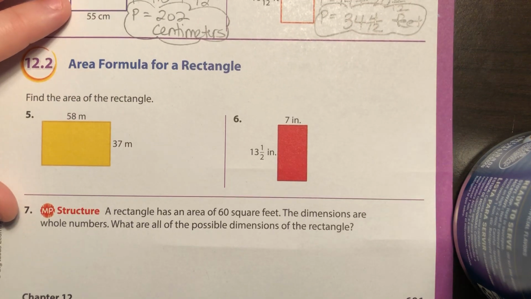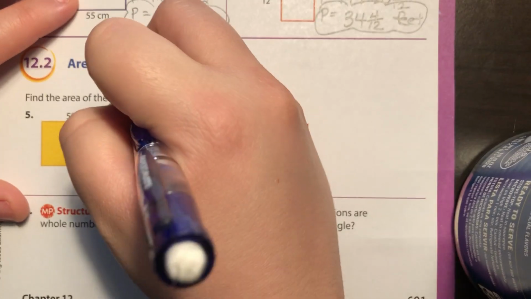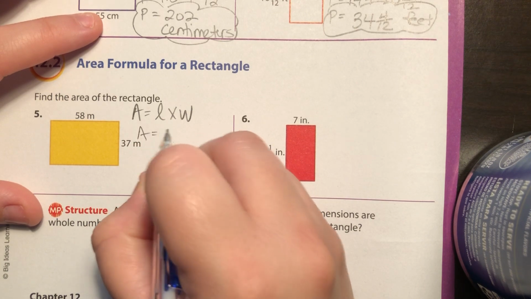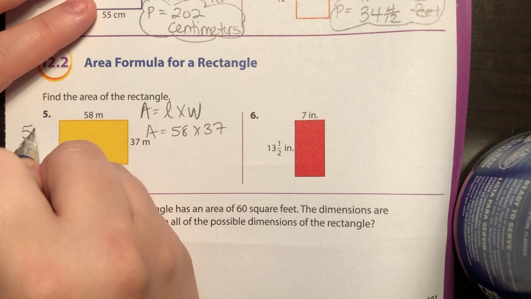For area, our formula is length times width. So find the area of the rectangle. Area equals length times width. So area equals 58 times 37. I can't do that in my head, so I'm going to go here.